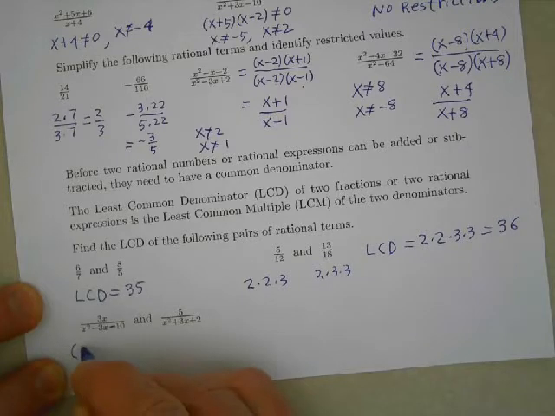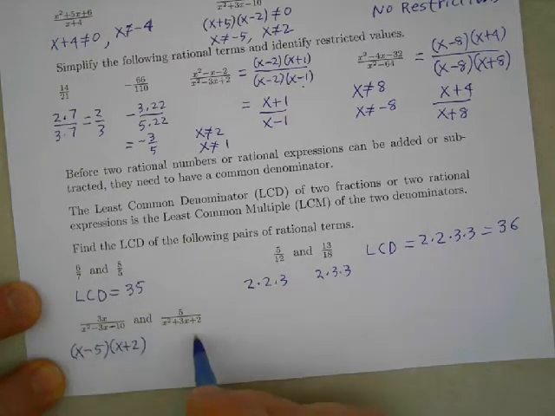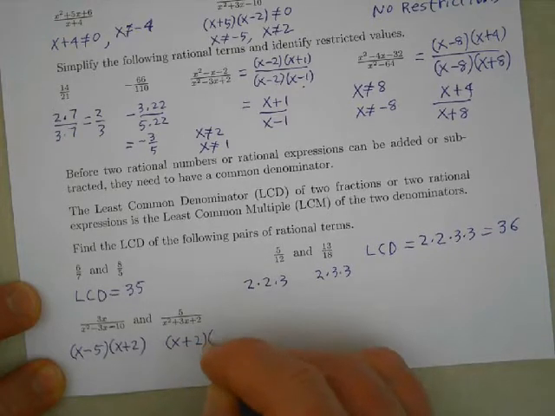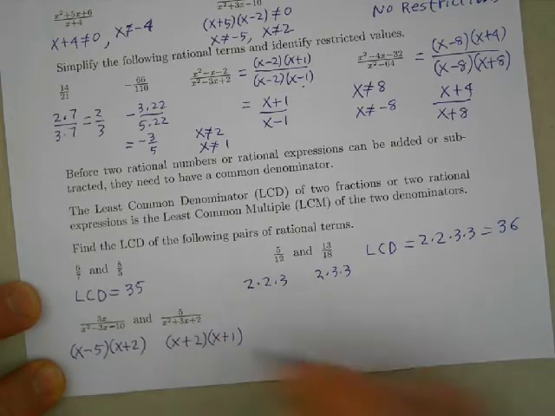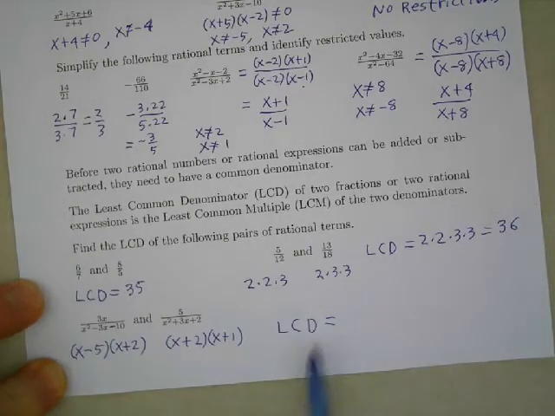This denominator, x squared minus 3x minus 10, the factors are x minus 5 and x plus 2. The other denominator has factors x plus 2 and x plus 1. So the least common multiple of the denominators must have all of the factors that appear in those denominators.